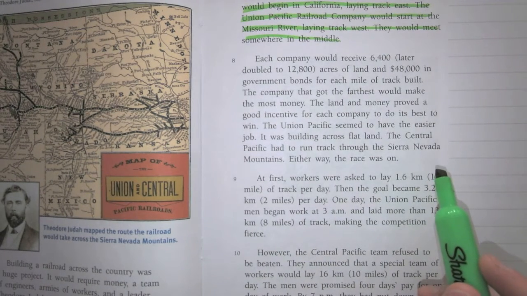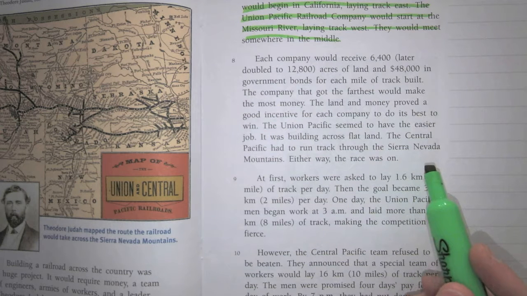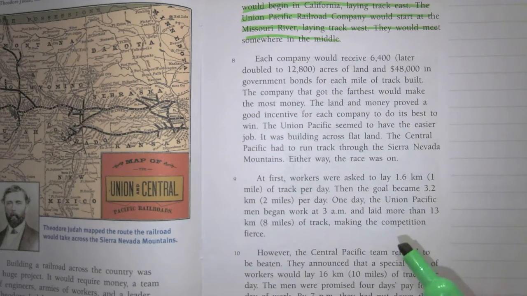The New Pacific seemed to have an easier job. It was building across flatland. The Central Pacific had to run track to the Sierra Nevada mountain. Either way, the race was on.